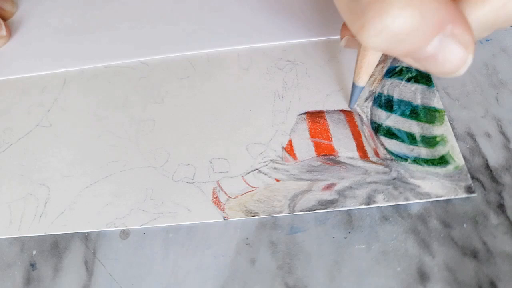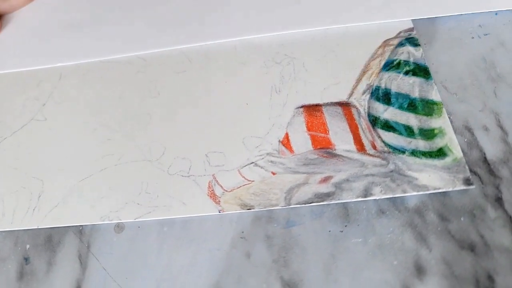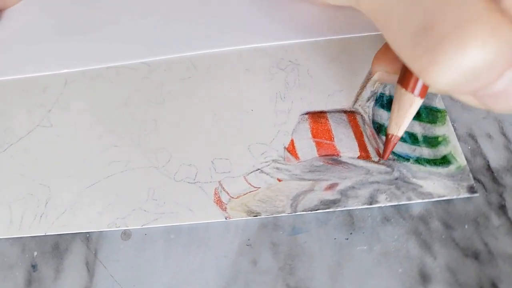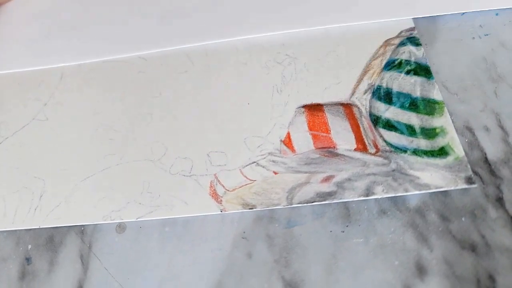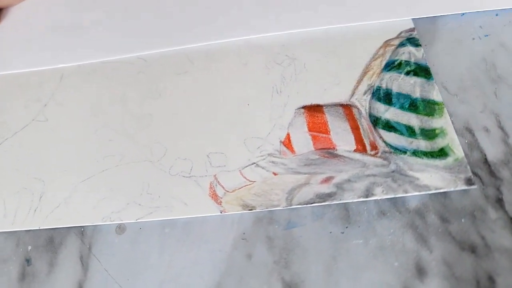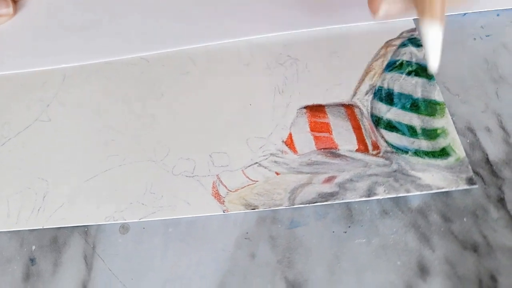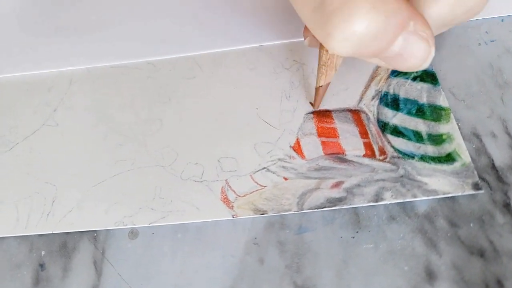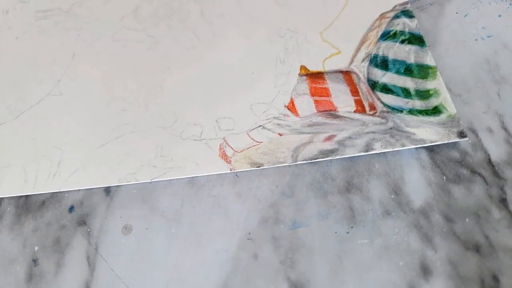So for a piece like this, I worked section by section, and I just looked at my negative shapes, I looked at my abstract shapes, and I drew those shapes rather than thinking about the fact that I was drawing candy. As human beings, our minds kind of work on iconography.